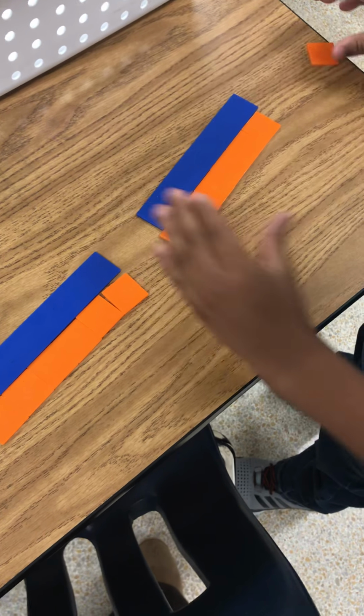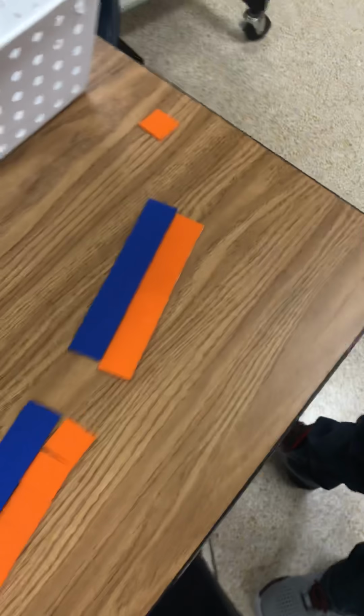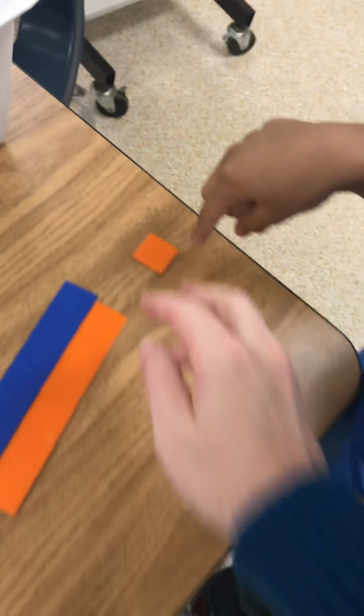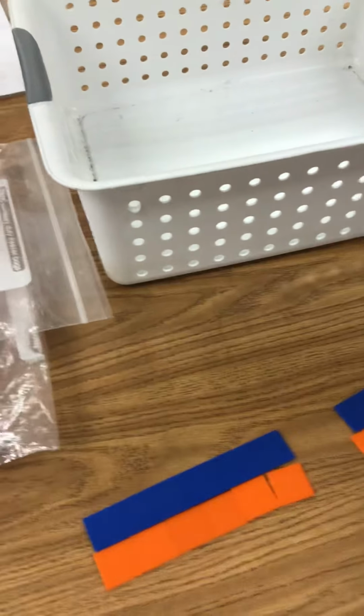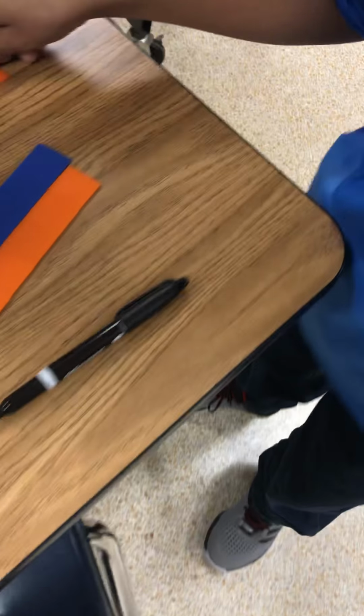Oh, how many wholes were we able to make? 2. And how many sixths were left over? 1. Okay, so you ready to learn something new? Let me grab my dry erase marker. Okay, so we're going to write this 2 ways, okay? You said today you learned about improper fractions, right? So the improper fraction is what for this model?